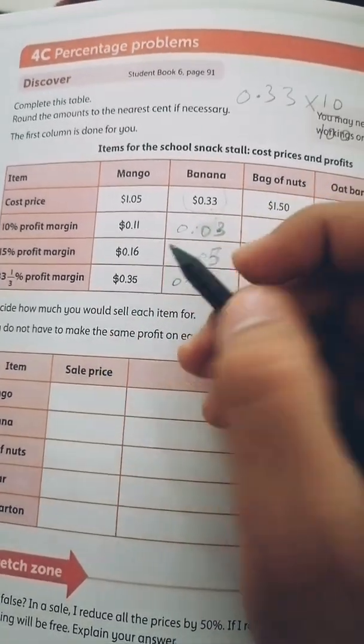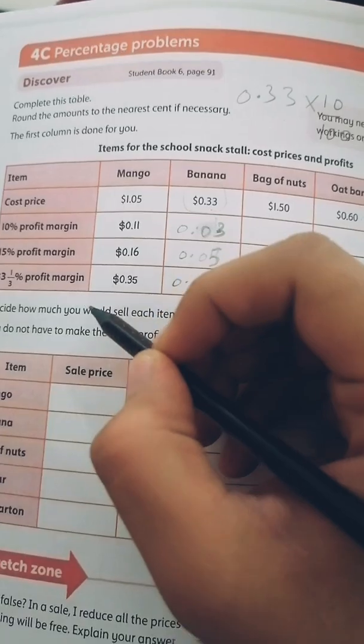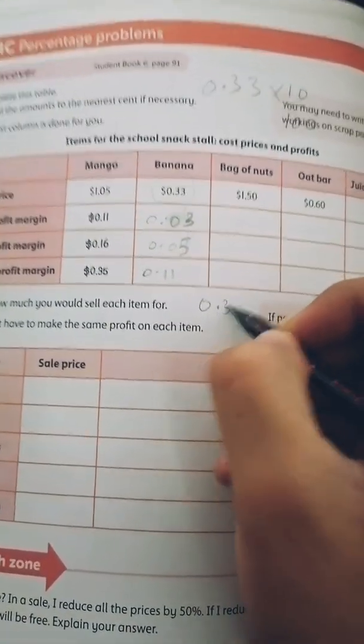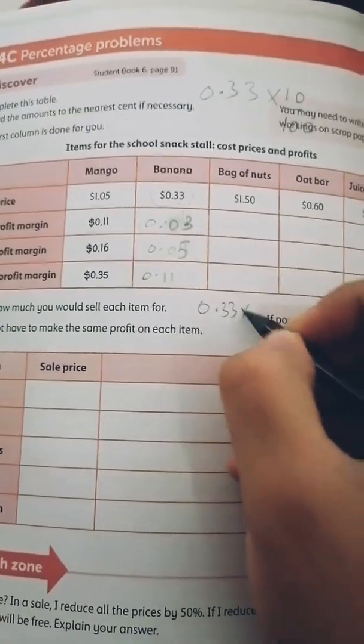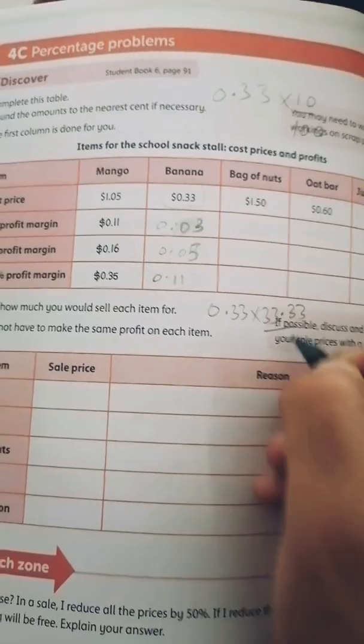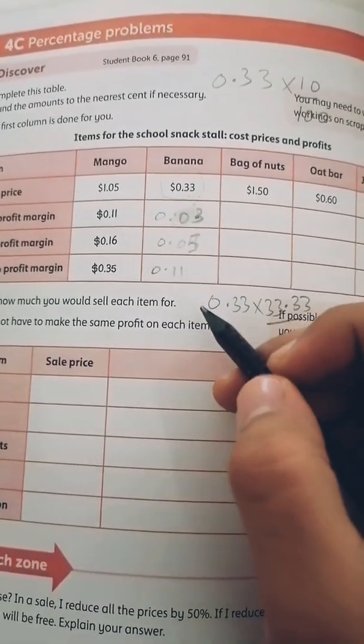So we will do this. 0.33 multiply 33.33 divided by 100 like this. This is the price of banana. Multiply 33.33 divided by 100. When you do this math, you will find 0.11.